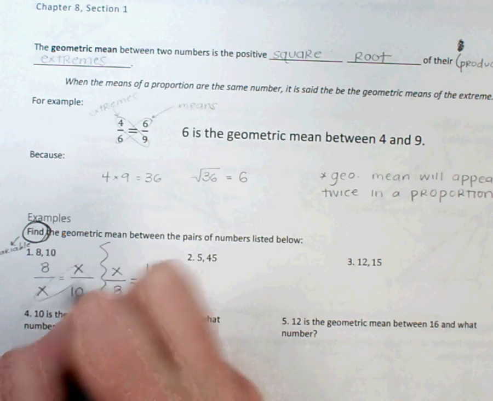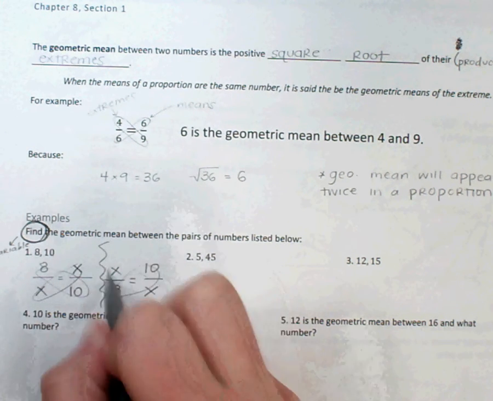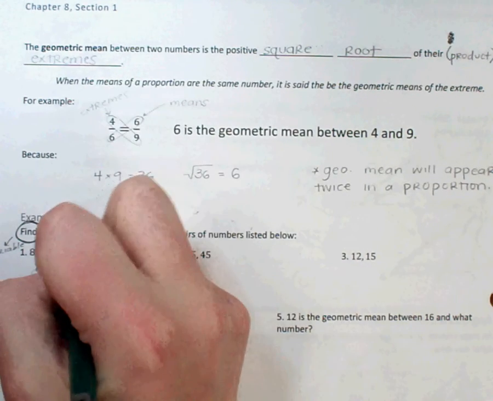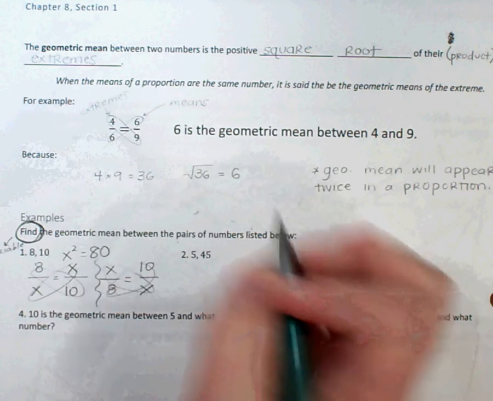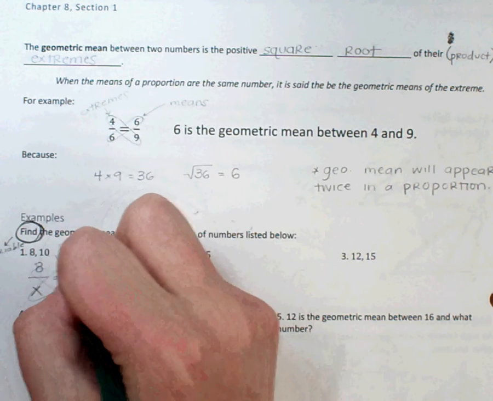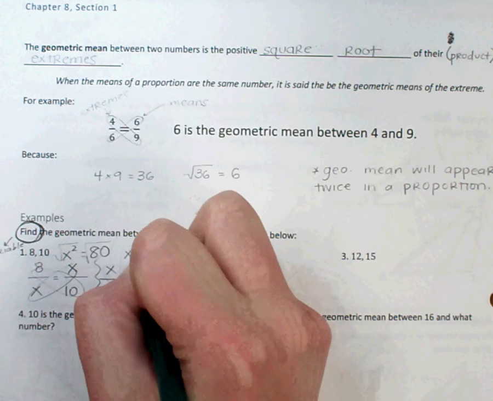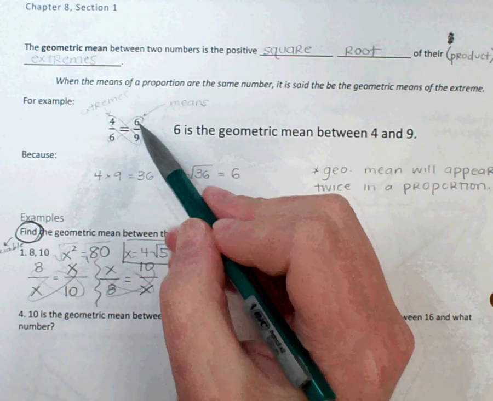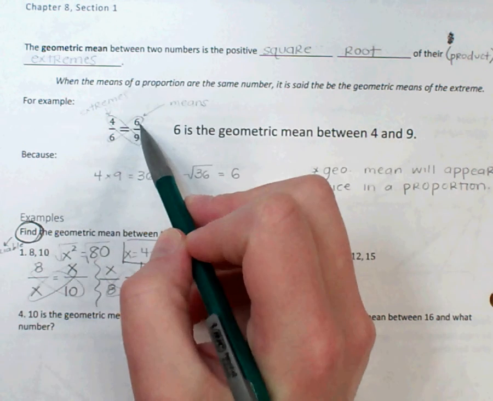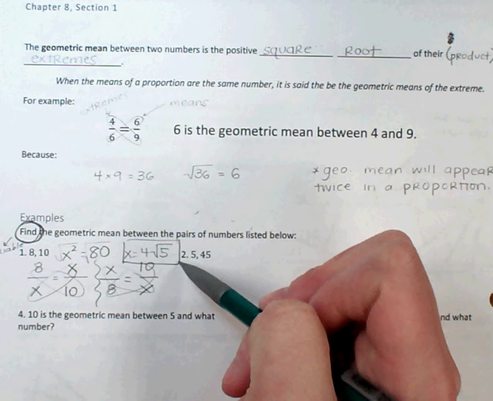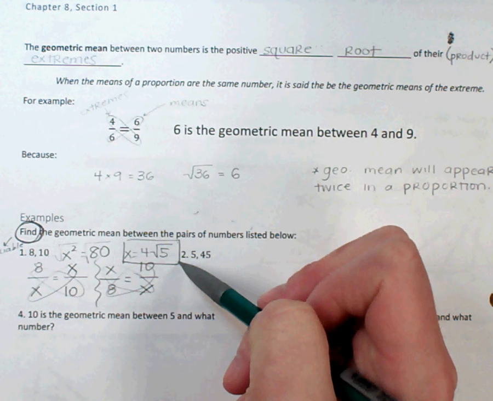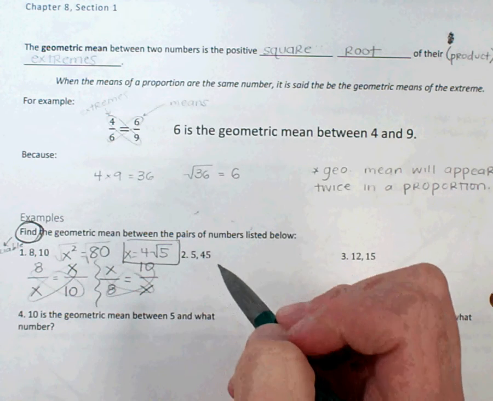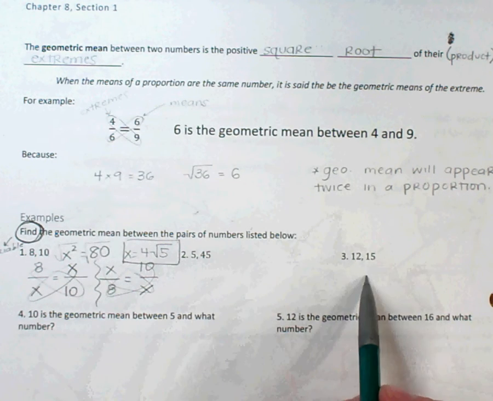Okay, now cross multiply. All right, both of these, we get x squared equals 80. All right, and then the square root of 80 is 4 square roots of 5. Okay, so sometimes they're nice whole numbers, okay? Sometimes we're going to have to leave them as a radical because they're not as nice, not as even, okay? So try examples 2 and 3 on your own.